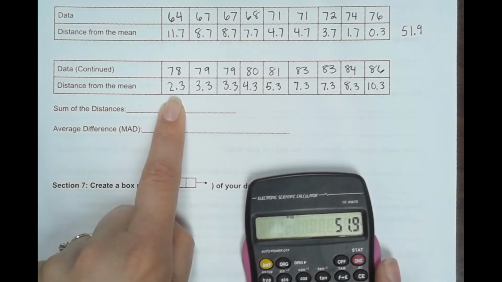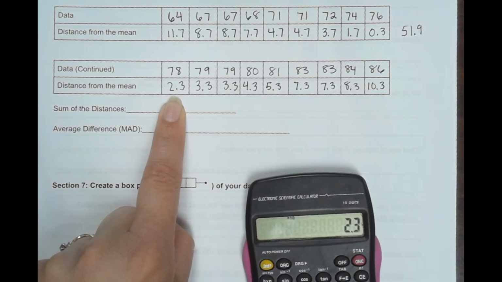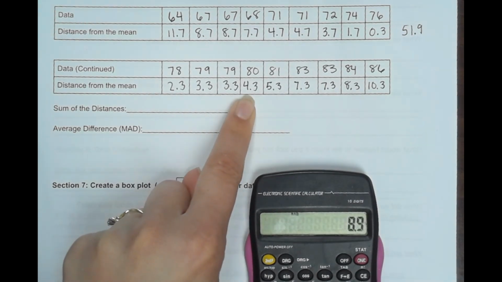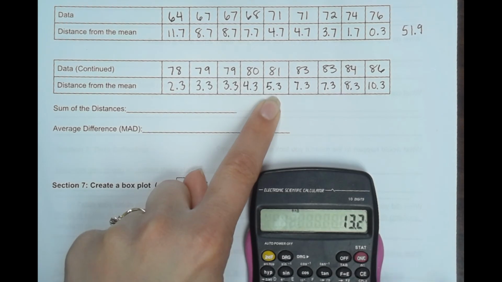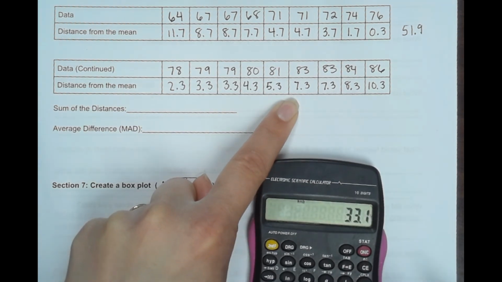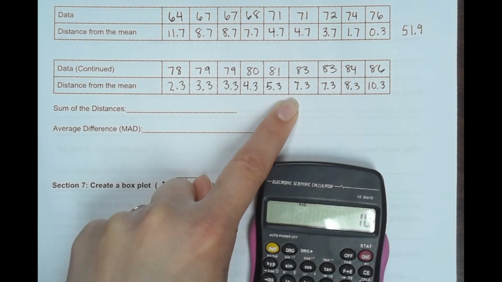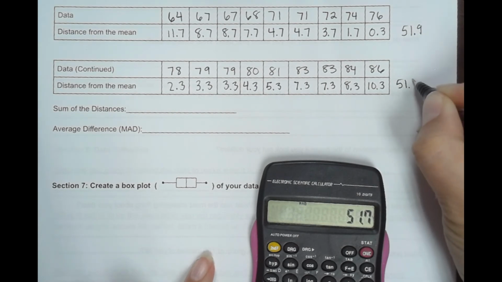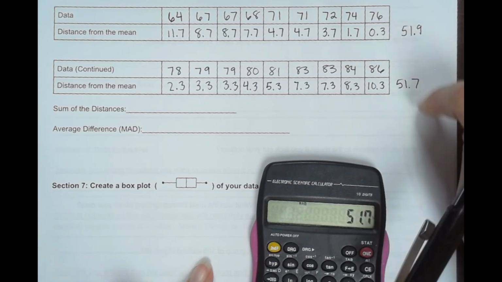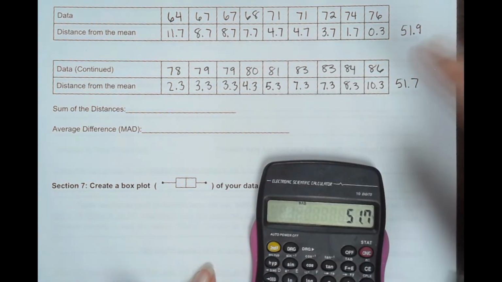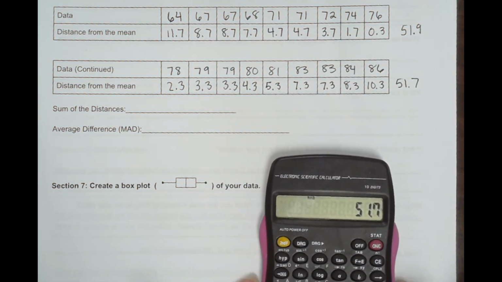So down here I'm going to add these up. 2.3 plus 3.3 plus 3.3 plus 4.3 plus 5.3 plus 7.3 plus 7.3 plus 8.3 plus 10.3. I got 51.7. Wow, guys. Look at the distance in this half and this half, because this is just cut in half. That shows this data is actually really well balanced from the halfway point. The added distances are about the same.